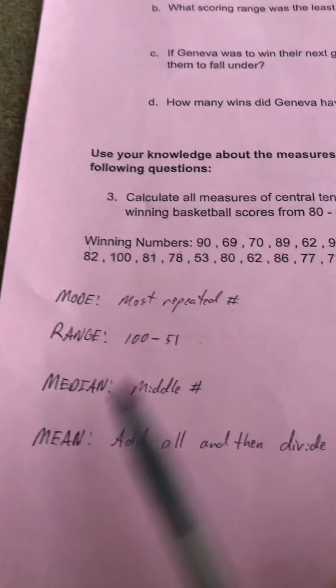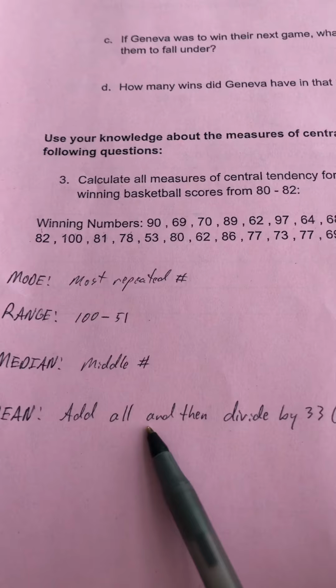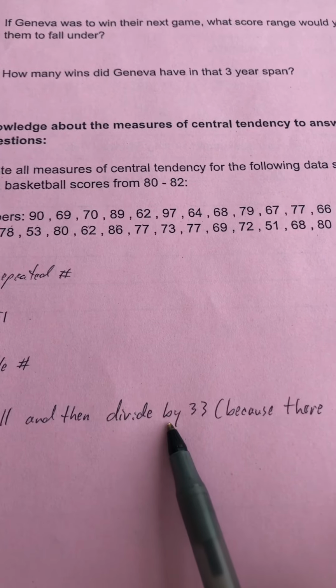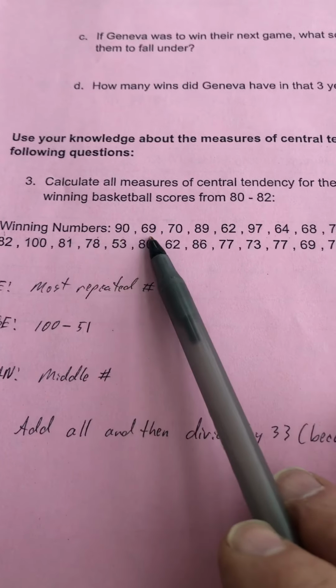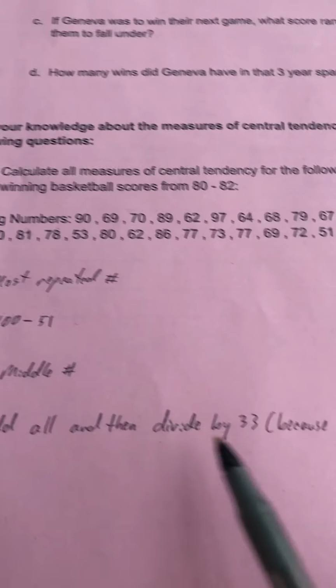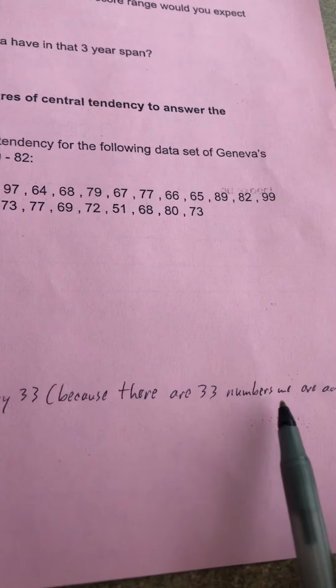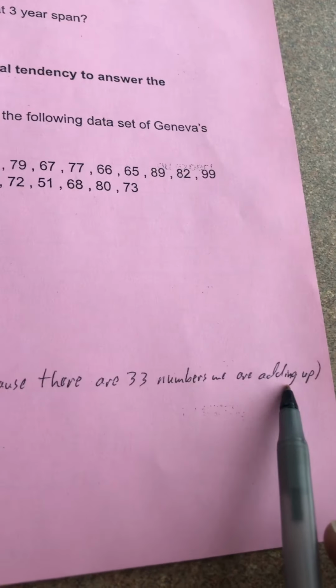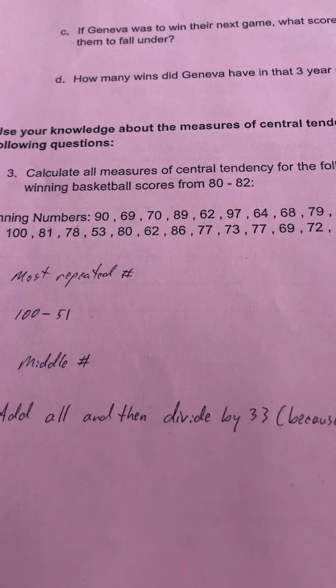So the middle number is the median. The mean, all you need to do is add all of these numbers up. 90 plus 69 plus 70. It's going to be a long, long problem. And then divide that by 33, because there are 33 numbers that we are adding up. So add them all up, divide by 33, and you'll be good.